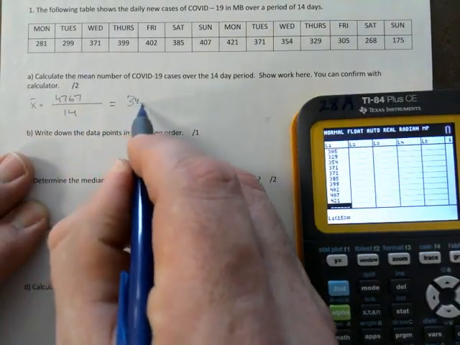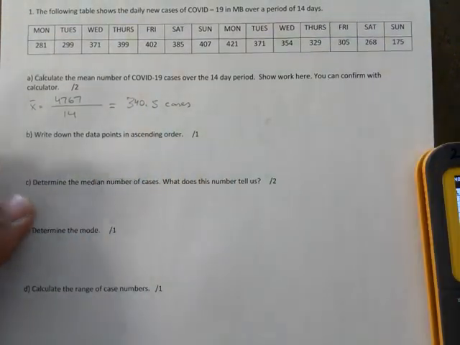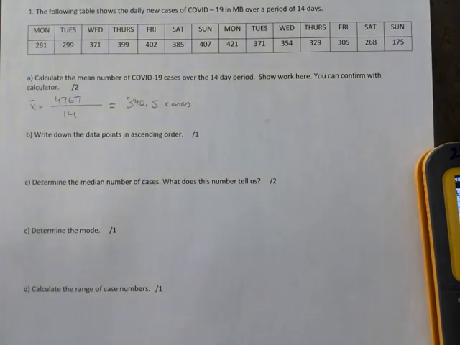and you get 340.5 cases. And I didn't talk about this before, but in statistics, it's okay to keep it as a decimal because we use it to measure, right? Like you would measure Manitoba, for example, versus Ontario. It's just a metric to use to compare, because another hospital could have 340 cases, 340.1. So it's okay to leave it like that in statistics, okay?